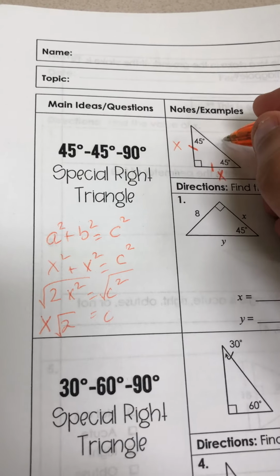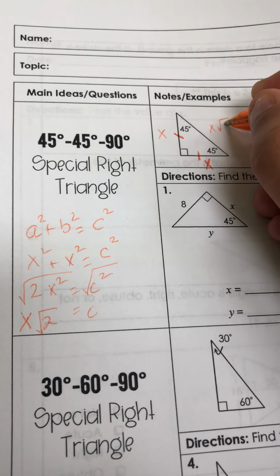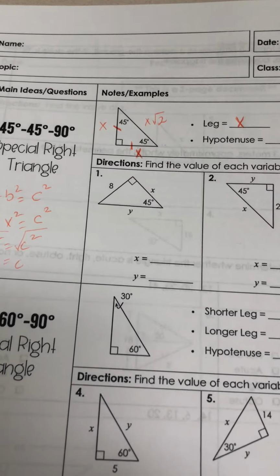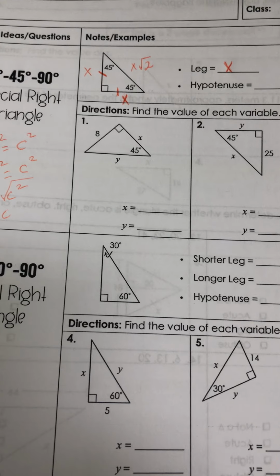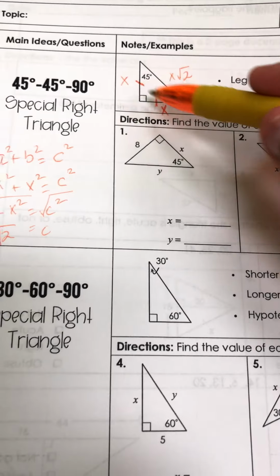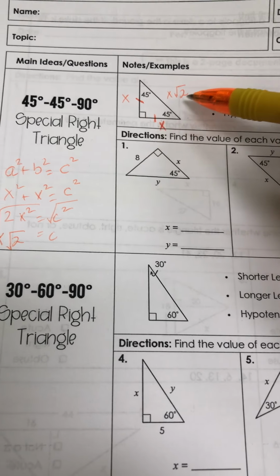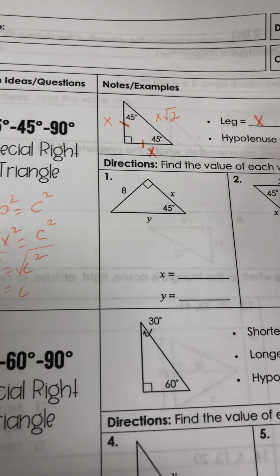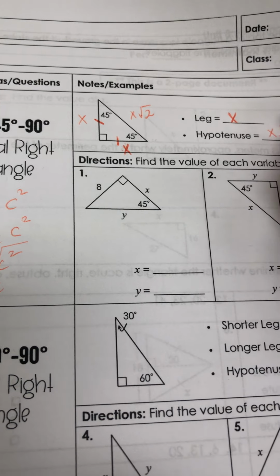So this side will be equal to x square root 2. For any standard 45-45-90 triangle, always remember the two legs are x, the ratios, and the hypotenuse is x square root 2.